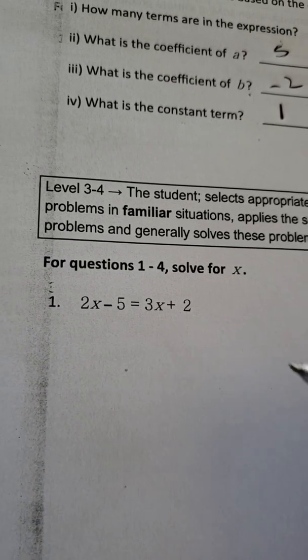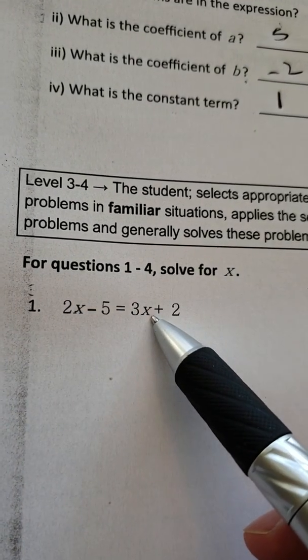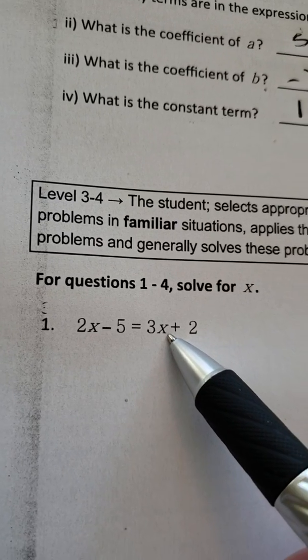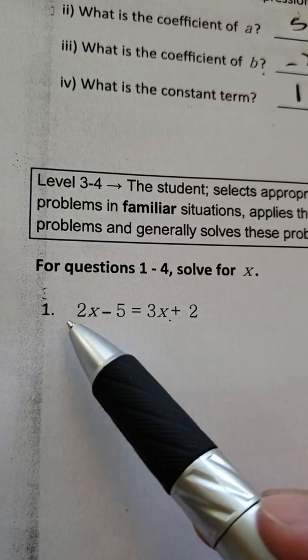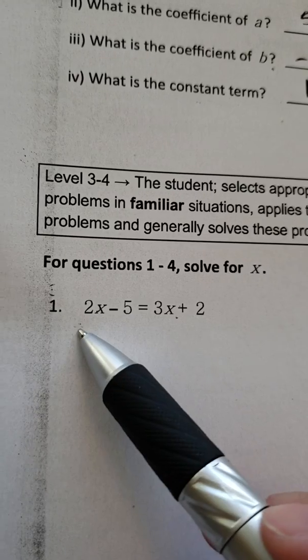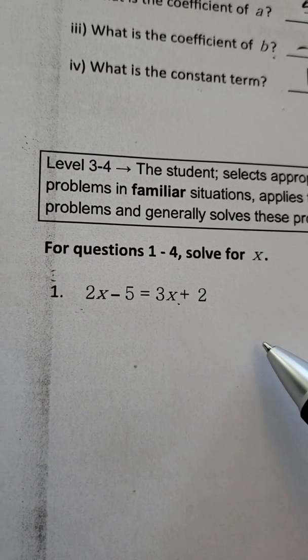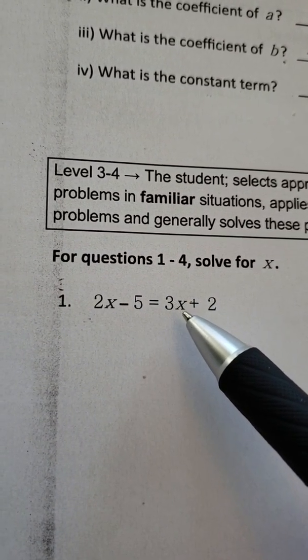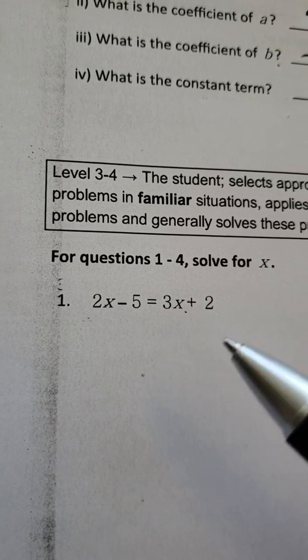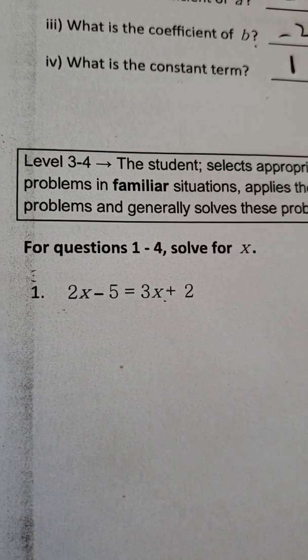So this equation is just variables on both sides. So the idea is you want all the variables on the left hand side and all the numbers on the right hand side. So to get rid of the variable or a number on one side, you just have to eliminate them by subtracting it.